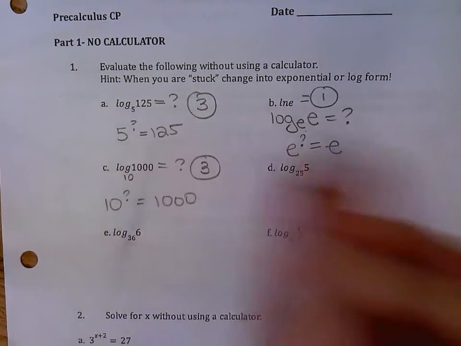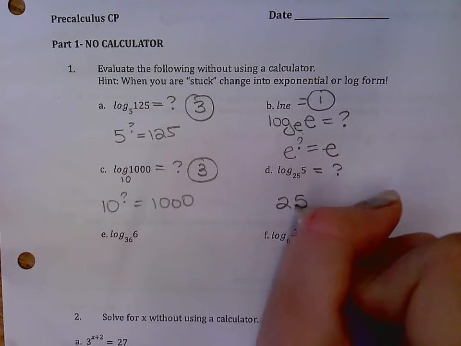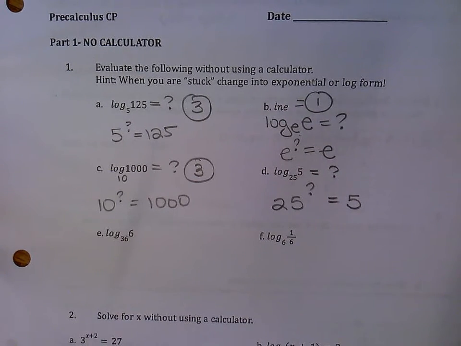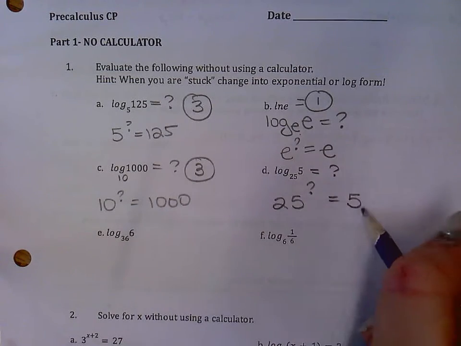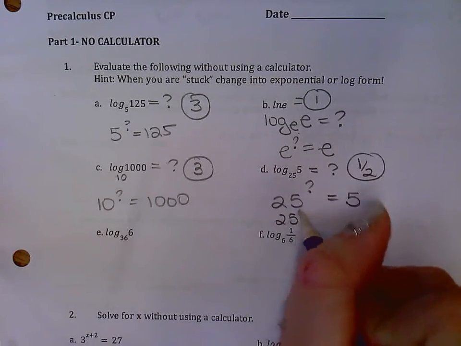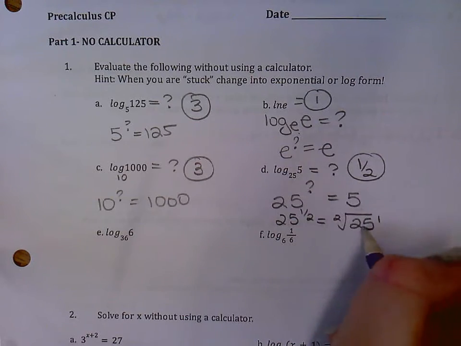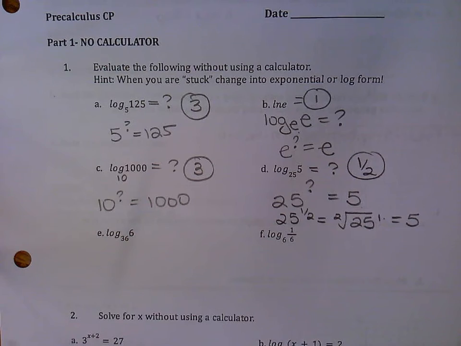10 cubed is 1,000. This one is a little bit harder because we're going from 25, but we get 5 as an answer, and it's not a reciprocal. It's not like we're getting 1 over 25. This is actually a square root. So remember, fractional exponents from last unit take the square root of the number. So the answer has to be 1/2 because 25 to the 1/2 power is the same thing as the square root of 25 to the first power, and that does equal 5. So the answer is positive 1/2.